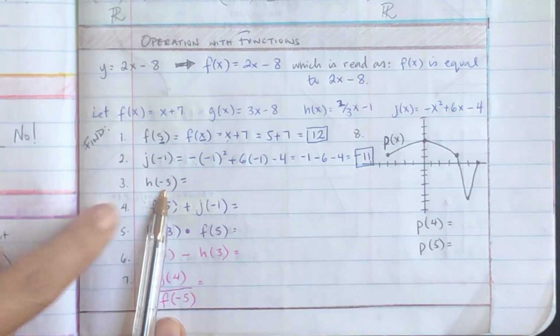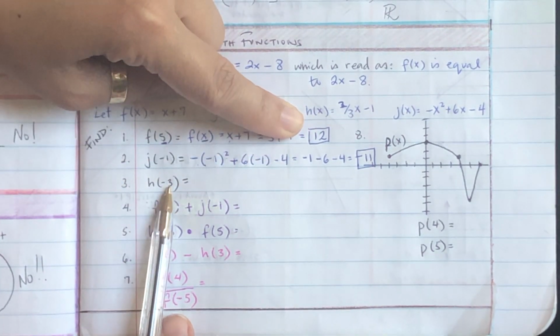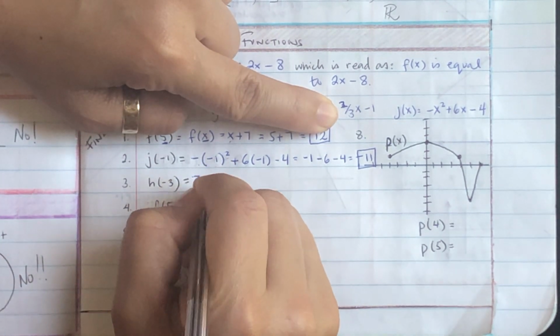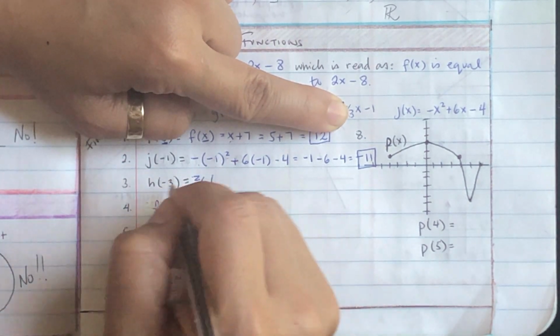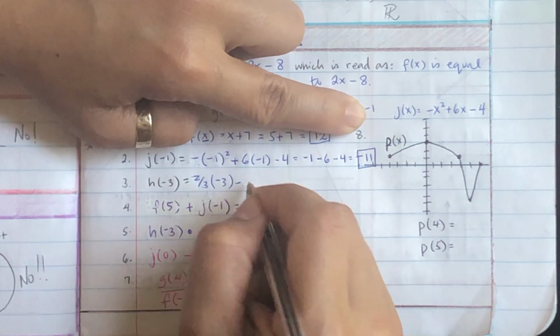H of negative 3, that means I need the one with h, not f, not g, but h. And where I see x, I'm going to put negative 3. So I'm going to write it out, 2 over 3, and then I see an x, always put it in parentheses, negative 3, anytime you're replacing the x. Then a minus sign, and then 1.